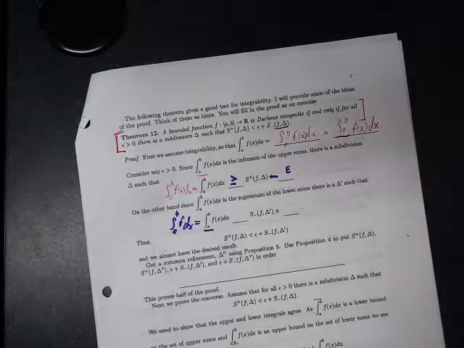So that means I have this subdivision, which corresponds to some delta prime, such that the lower integral minus epsilon is less than one of the s minuses, is less than or equal to the lower integral itself.